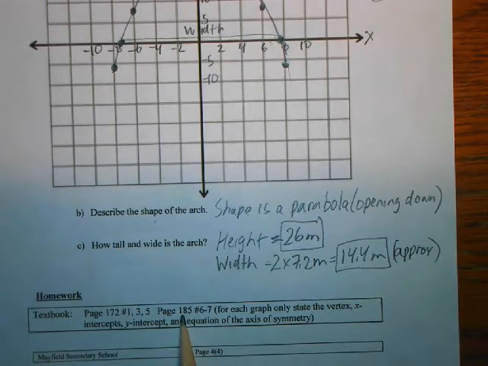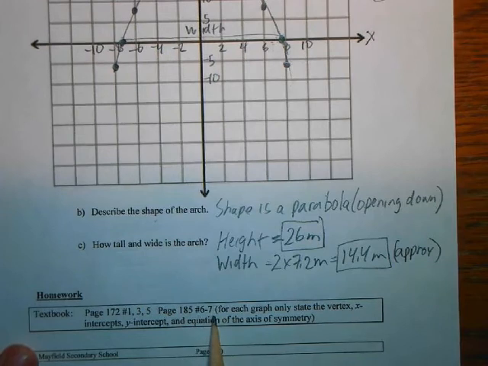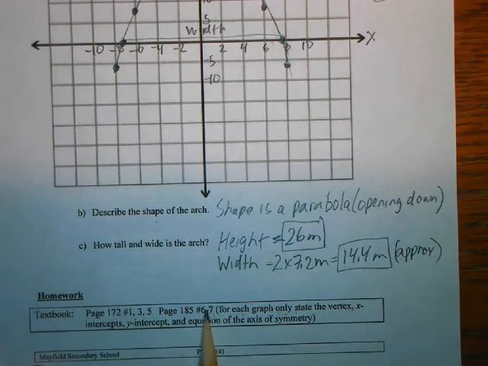Okay, so I've got some homework questions here for you. Please note this one here, page 195, questions 6 and 7. This is from a future section, but it has a bunch of graphs that I just want you to look at, and all I want you to do is what we did with example 2, or maybe it was example 1, I'm not sure, where you state the vertex, the x-intercepts, the y-intercept, and the equation of the axis of symmetry. So ignore the questions for 6 and 7 here. They're asking for something that you probably don't know how to do yet. I just want you to look at the graph and pull out this information.